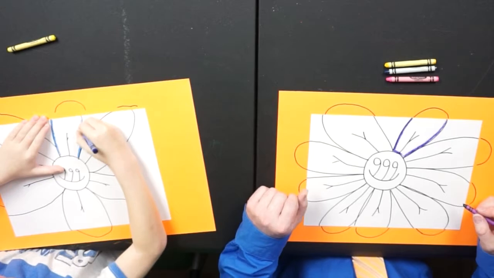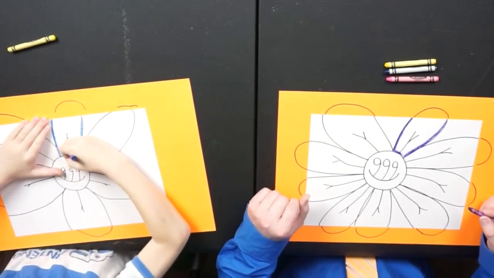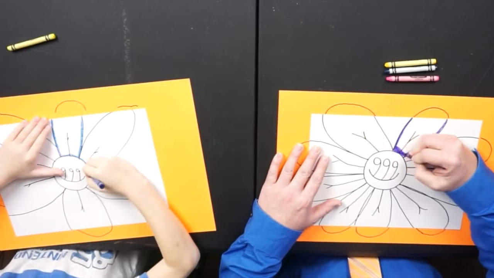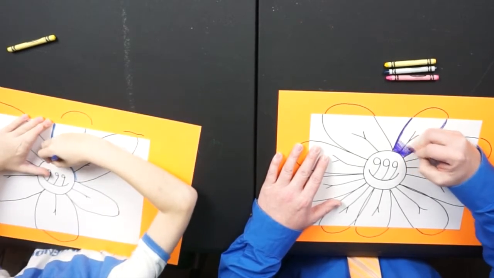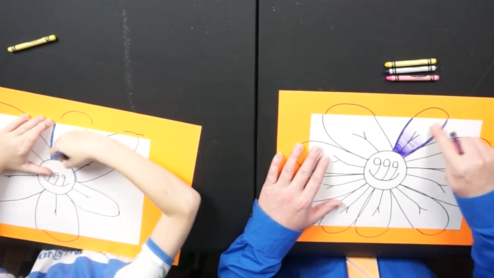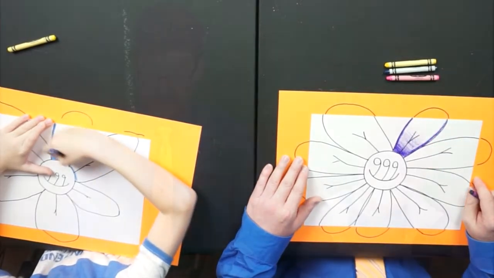Then, after I outline the petal, I'm going to use that same color and I'm going to shade from the center of the flower like this, nice and dark, and shade lighter as it comes out. And I want to stop leaving some white still in the middle of the petal like that.